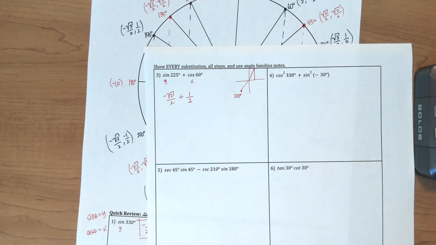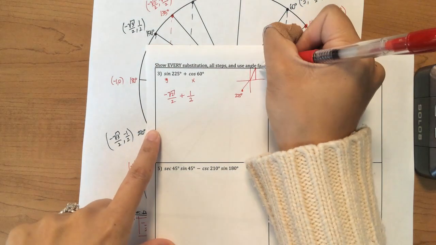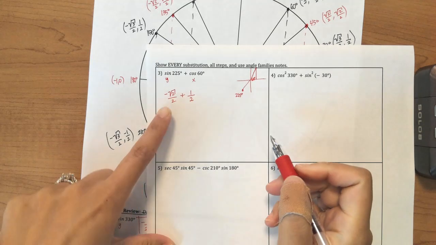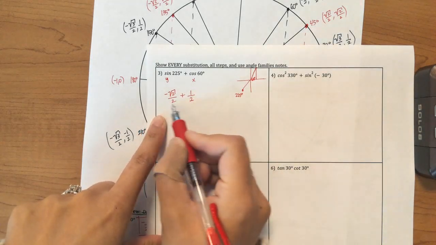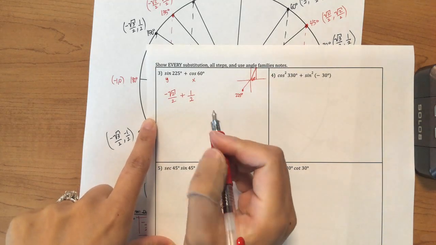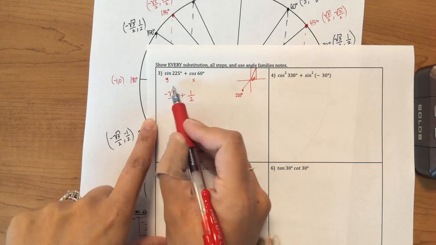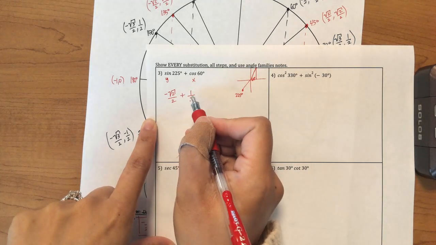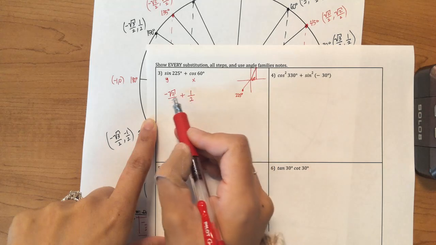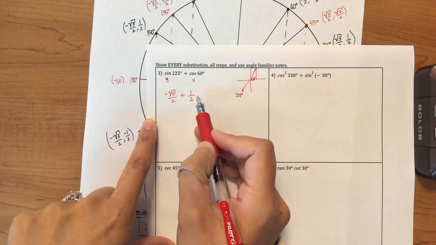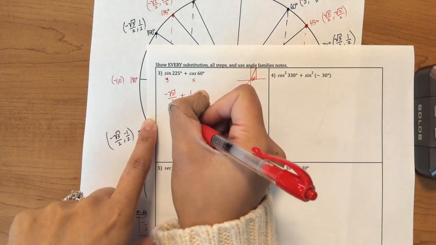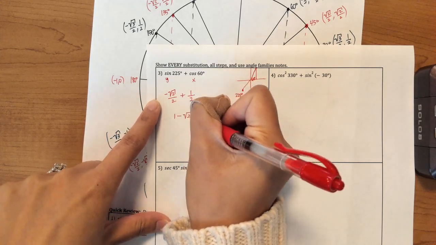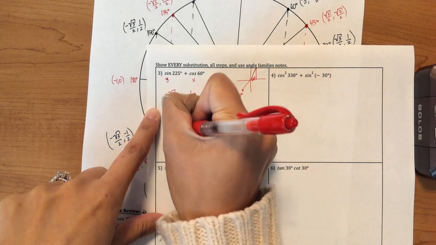Okay, so let's keep going. Sorry, I didn't label this one. This was 60. Okay, so we can combine these because the denominators are the same. And when we combine things, we always want to write the whole number in front and the radical after. So please don't tell me it's negative 1 plus root 2. It's going to be positive 1 and negative root 2 all over 2. Okay.